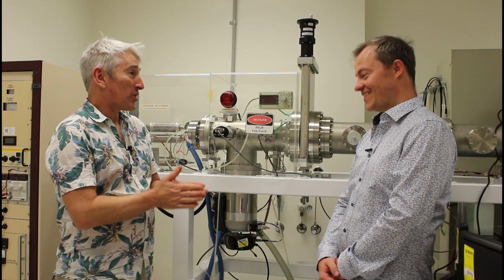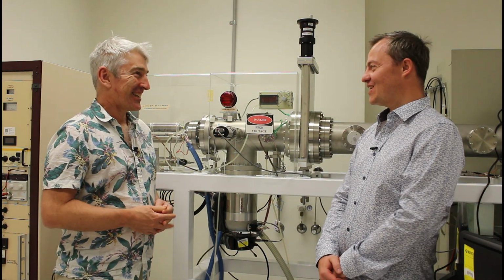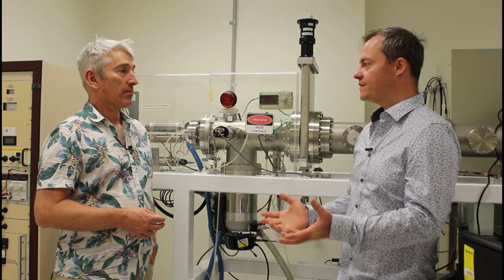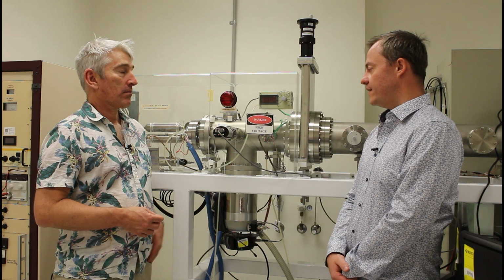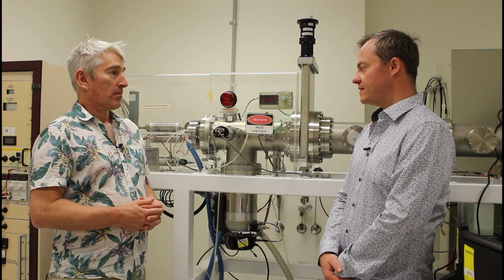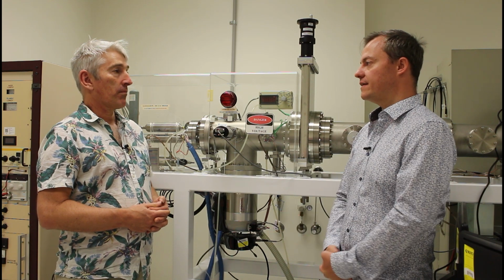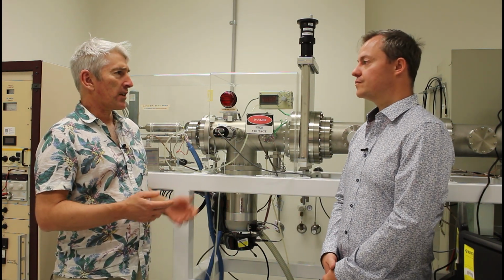Hello, Melvin. Tell me where we are today. So today we are in the Colutron laboratory of the University of Melbourne. And this laboratory is essentially an ion beam implanter facility. And what we are doing here is we are implanting atoms into substrates like silicon and diamond. Okay, what can you use that for?